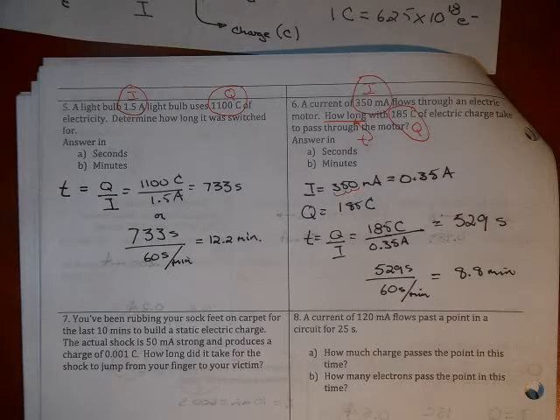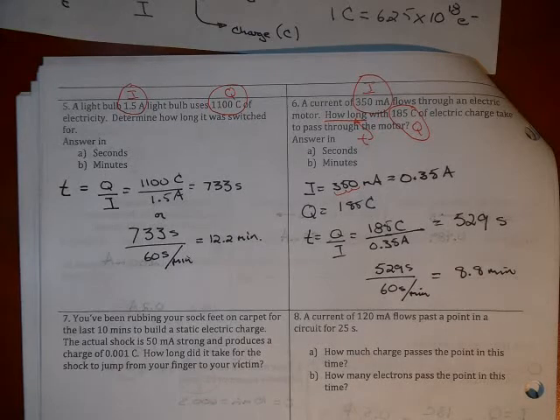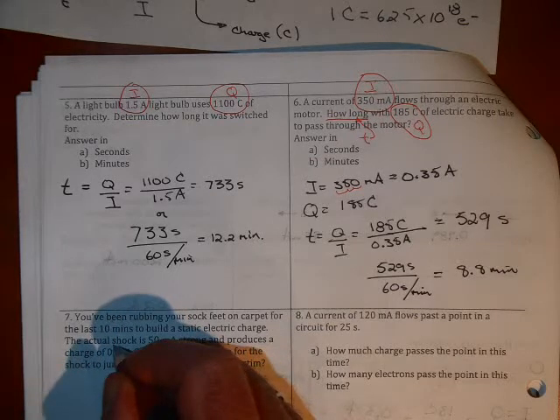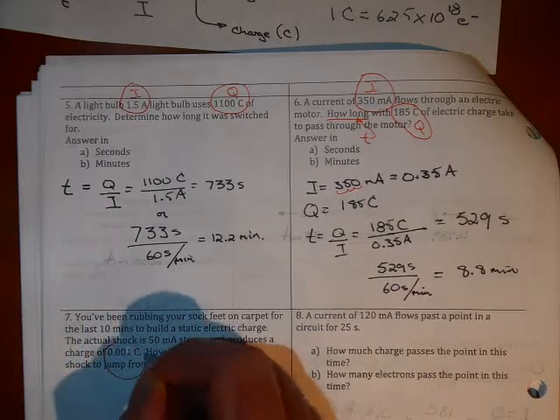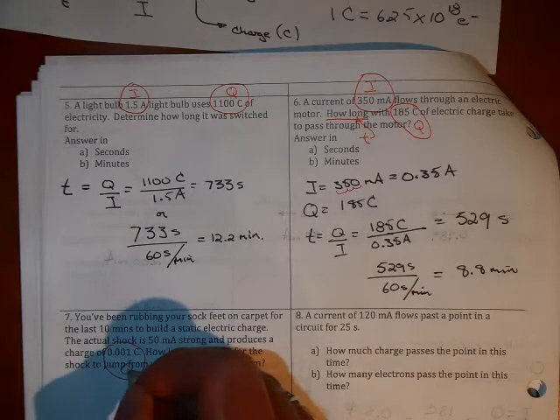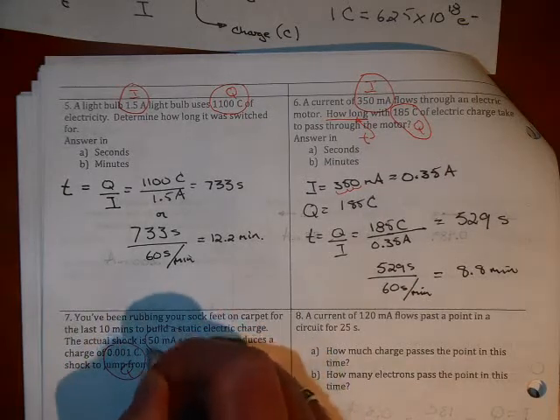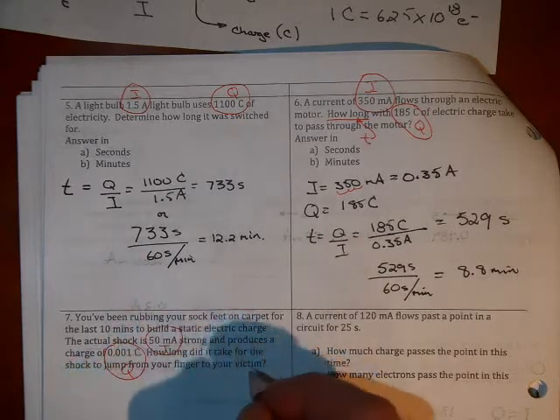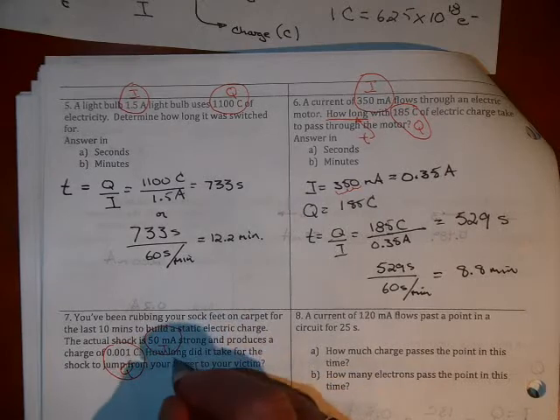The current is the movement of electrons. So we can use Q equals I T, or I is Q divided by T. Let's see what we've got here. That's our charge, it's Q. Here is I, and they're looking for T. How long did it take?